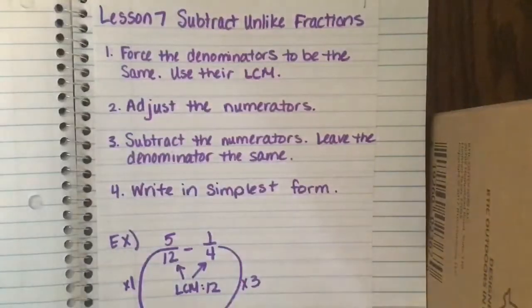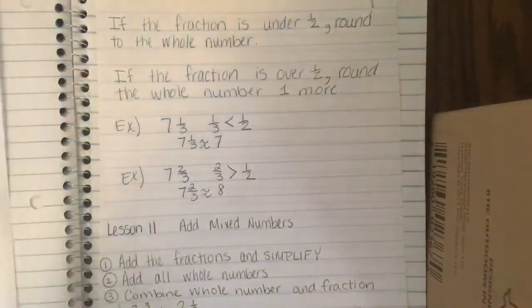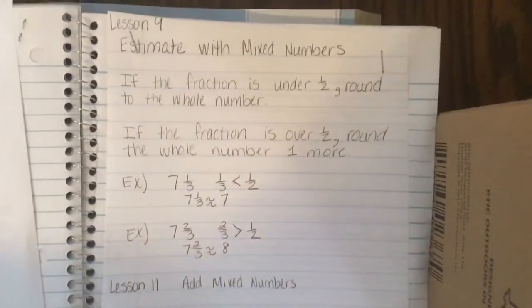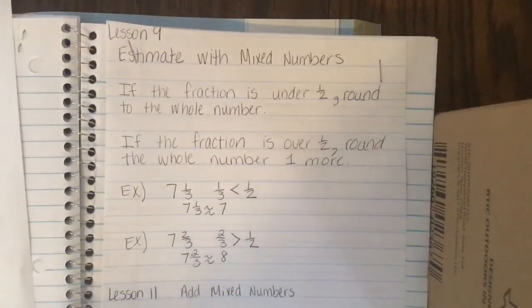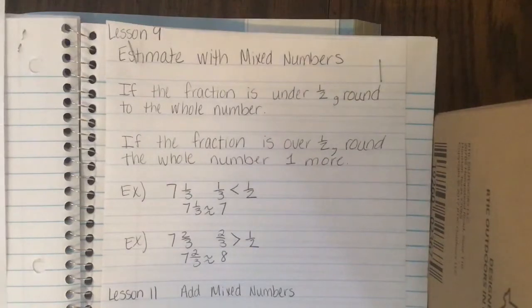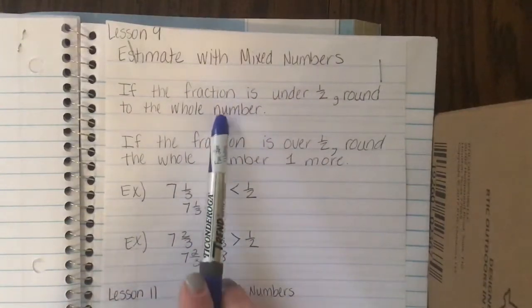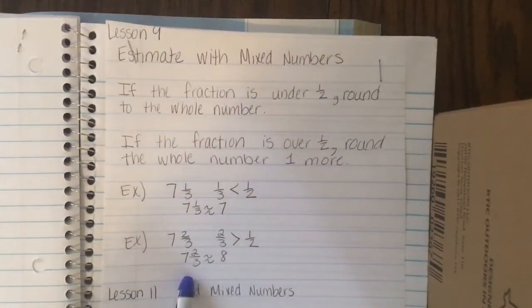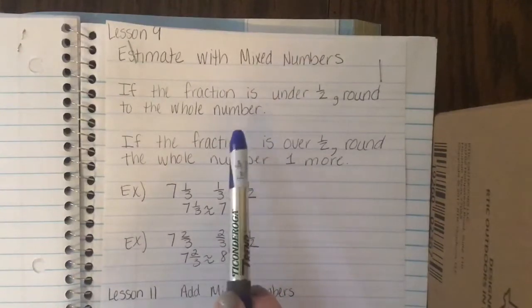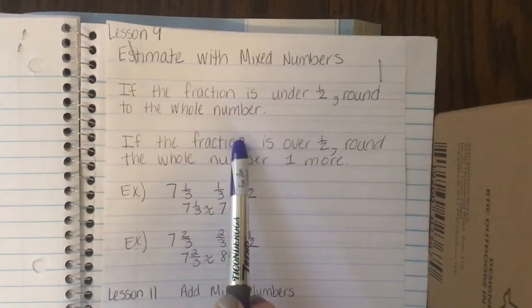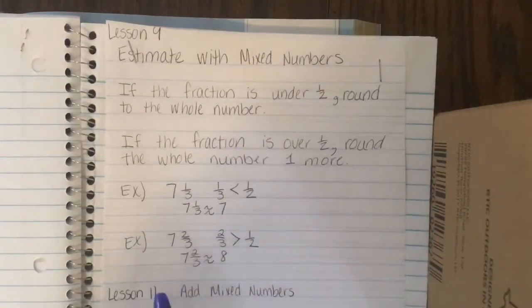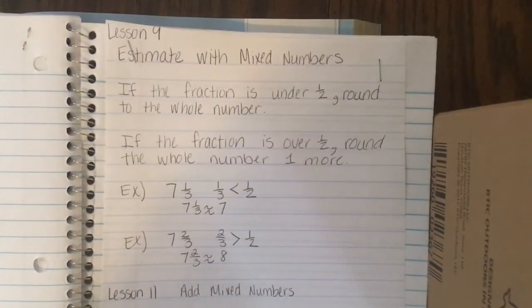Now we're going to turn in your note packet, the one that I left you, to the gold page that says Lesson 9, Estimate with Mixed Numbers. Okay. Go ahead and make sure you're there. When we estimate with mixed numbers, we're going to look at the fraction part first. And we're going to round the fraction part to either 0, 1, or 1/2, based off of what you learned back in Lesson 1.